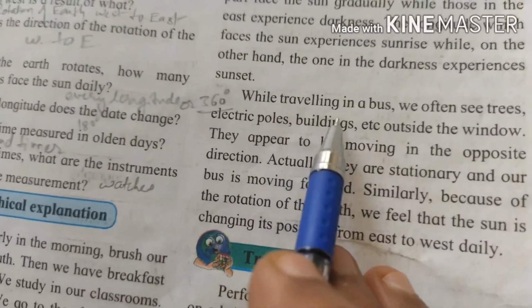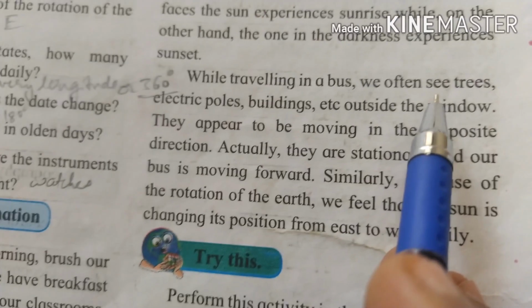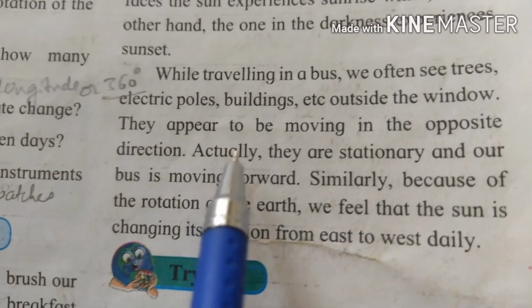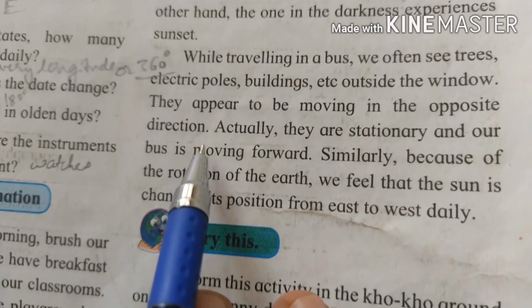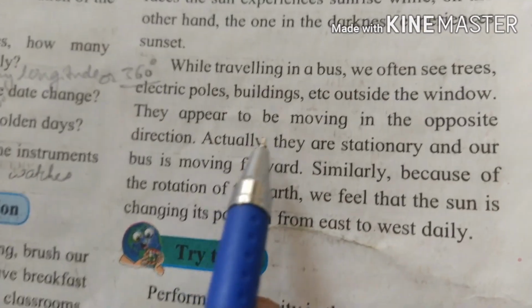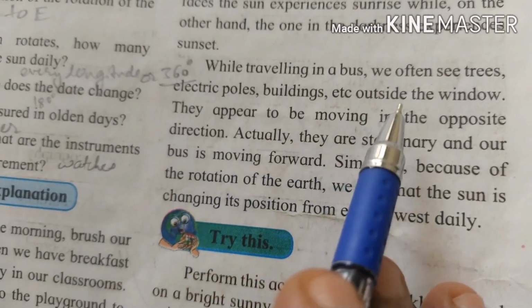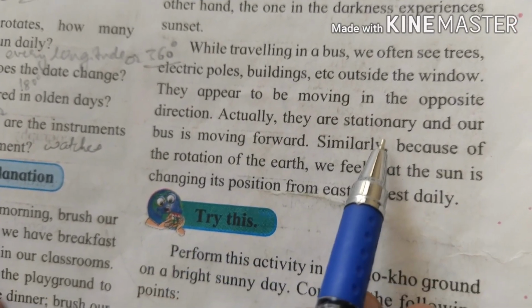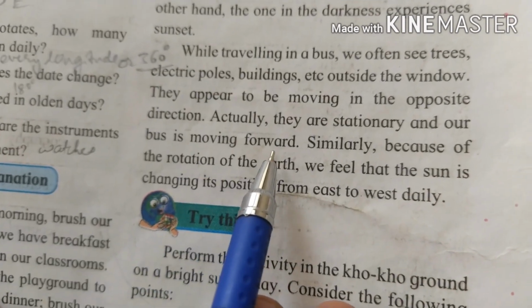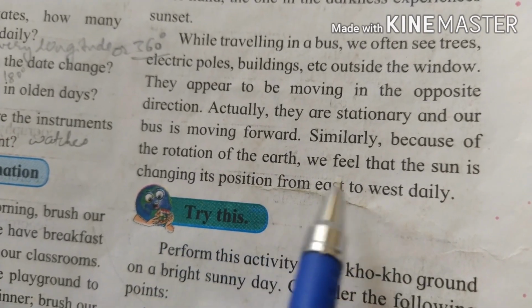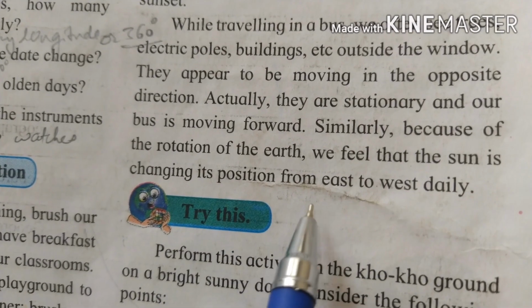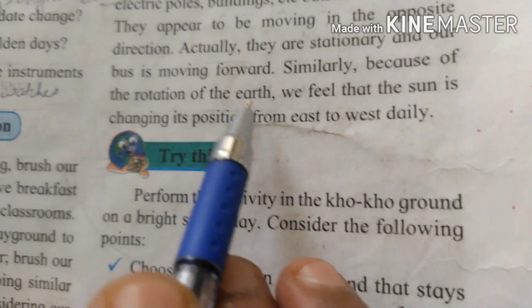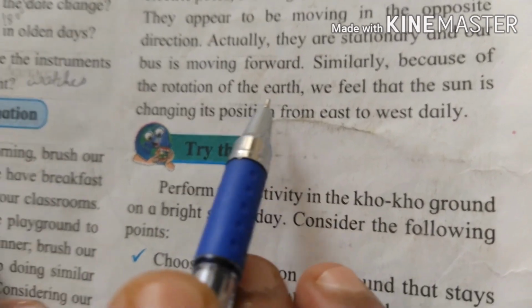While traveling in a bus, we often see trees, electric poles, buildings, etc. outside the window. They appear to be moving in the opposite direction. This is the experience when we are traveling by a bus. We feel that the trees or the electric poles are moving back fast. Actually, they are stationary. They are not moving, and our bus is moving forward. Similarly, because of the rotation of the earth, we feel that the sun is changing its position from east to west daily. So the earth is rotating, not the sun. The sun is stationary.